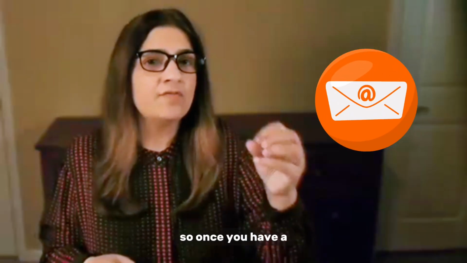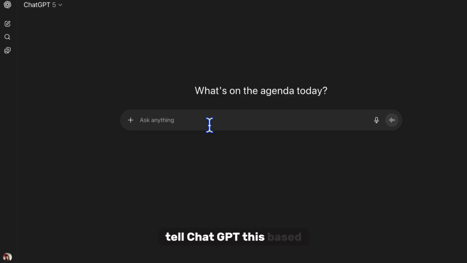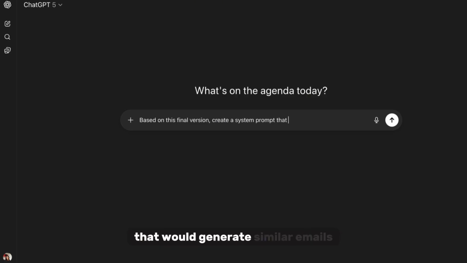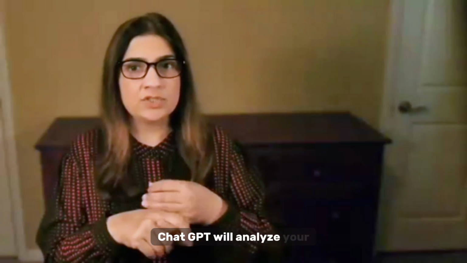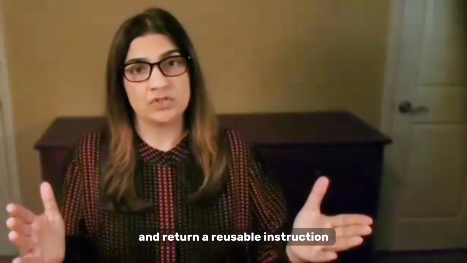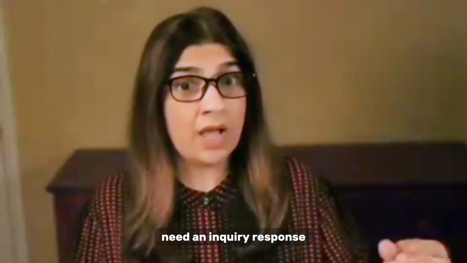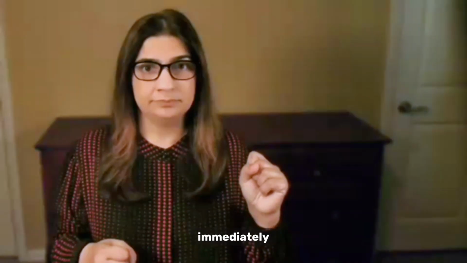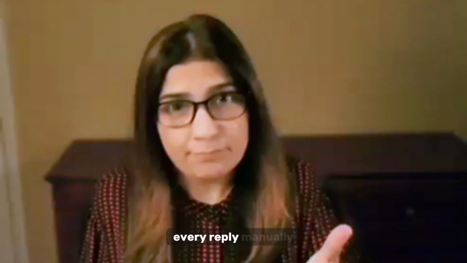So once you have a final email that feels perfect, tell ChatGPT this. Based on this final version, create a system prompt that would generate similar emails from the start. ChatGPT will analyze your refined email and return a reusable instruction. Save that system prompt so the next time you need an inquiry response, you can paste it in and get the right tone immediately. This extra step upfront saves you from having to polish every reply manually.